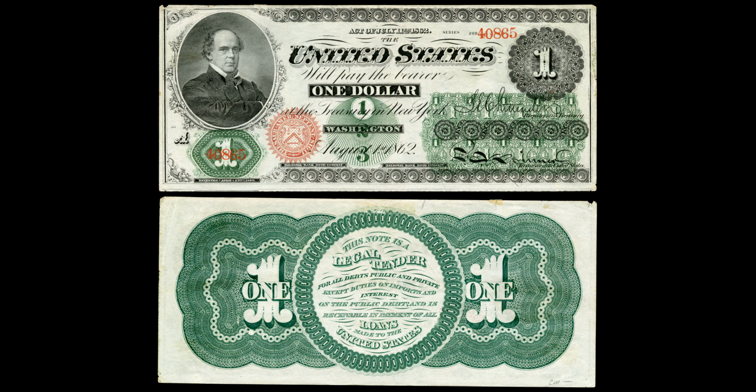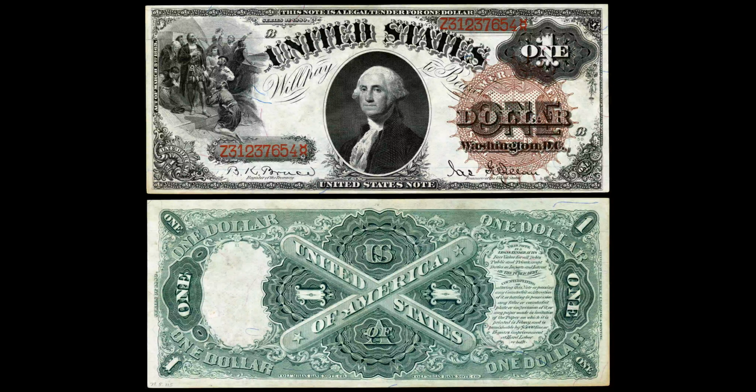The first $1 bill was issued in 1862 as a legal tender note with a portrait of Salmon P. Chase, Treasury Secretary under United States President Abraham Lincoln. The National Banking Act of 1863 established a national banking system and a uniform national currency. Banks were required to purchase U.S. government securities as backing for the national currency notes.